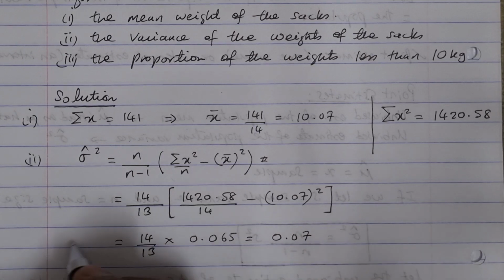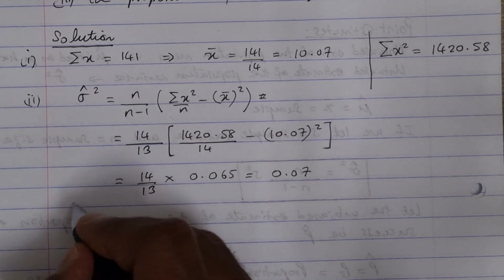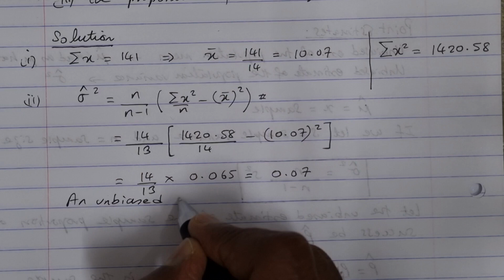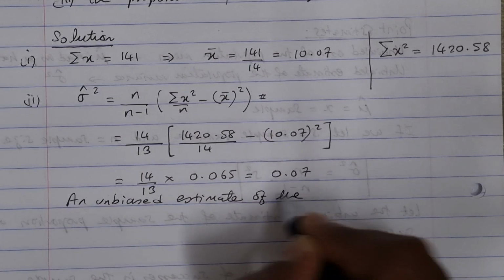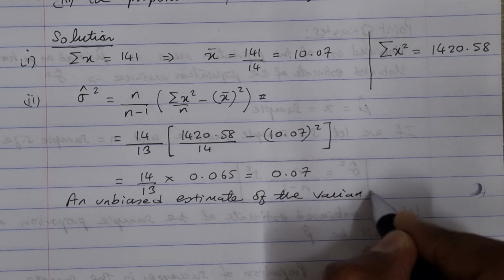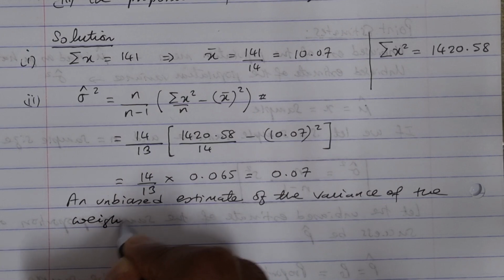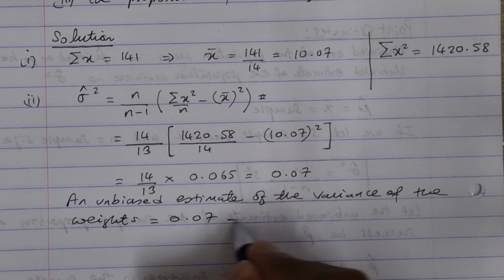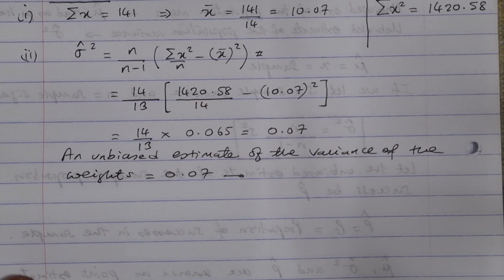So that's my unbiased estimate of the variance of the weights. Well, so here we are. So that's the second part of the question done.